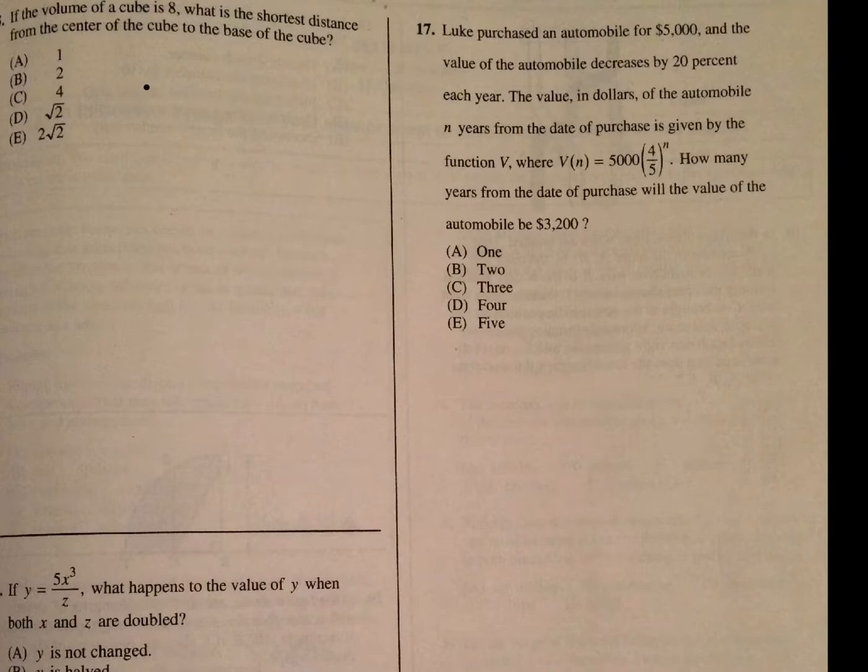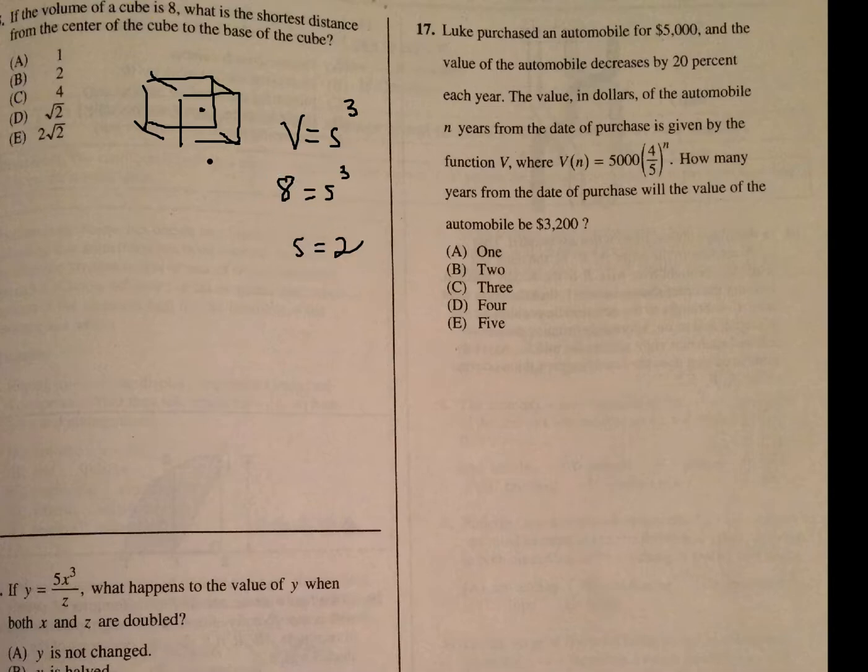If the volume of a cube is 8, what's the shortest distance from the center to the base? All right, this one's weird. So you have a cube. You guys know I can't draw. So we have a point in the middle. The volume is 8, so we have to figure out each side. The volume of a cube is side cubed. So 8 equals s cubed. So we know that one side is going to equal 2. So all the sides are 2. We want the distance from the center to the base like that. Well, if the height is 2, this is going to be the middle, so it's going to be 1.